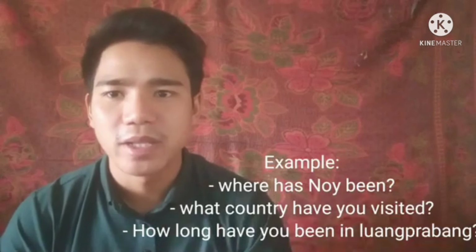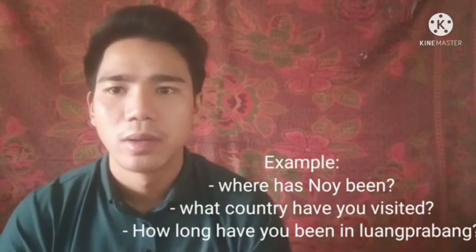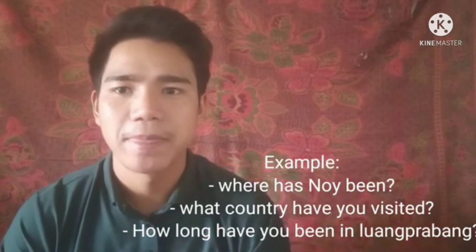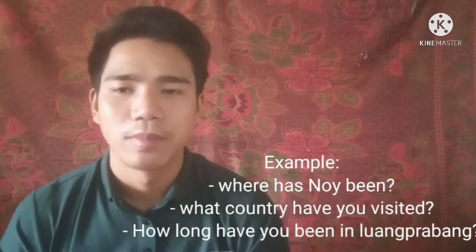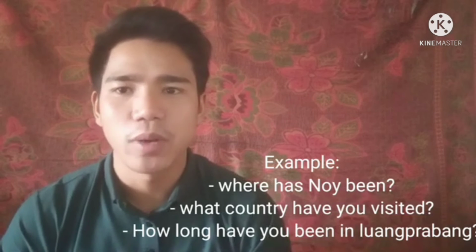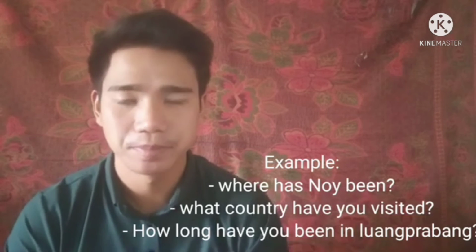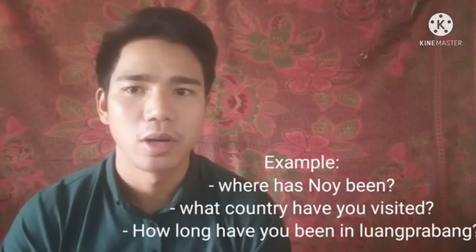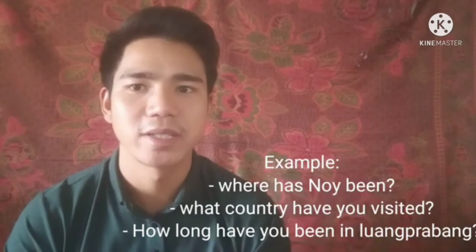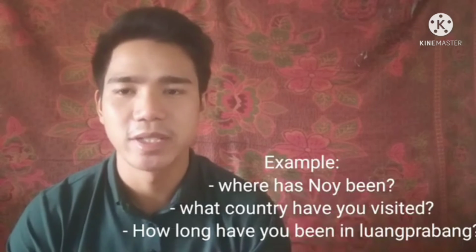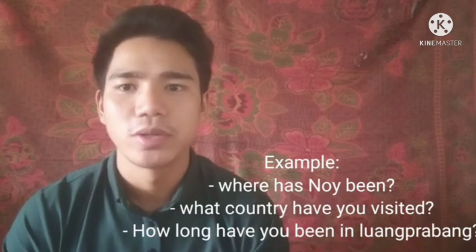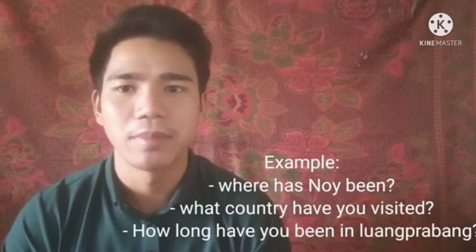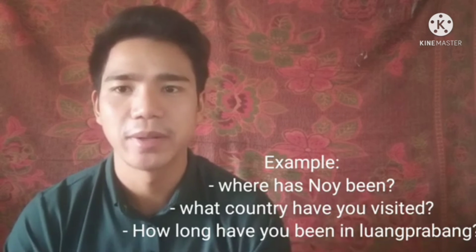The next example, what country have you visited? What is the W question, and then country, and then have follows the structure, and then you is the subject, and then the verb past participle or verb 3.